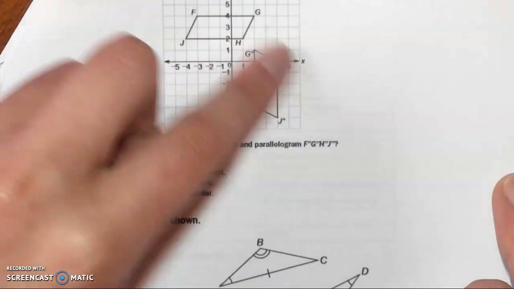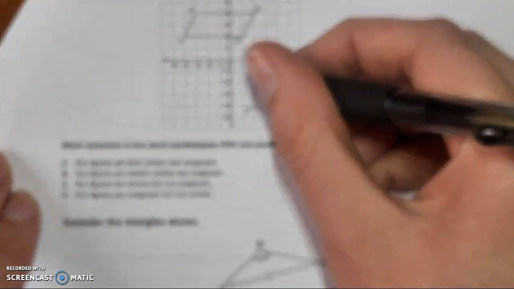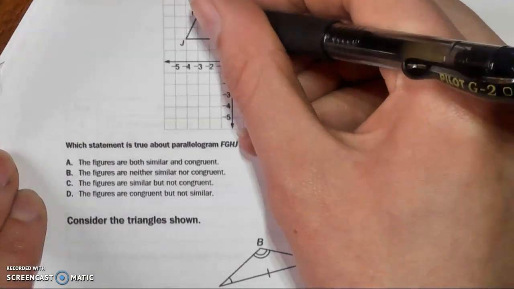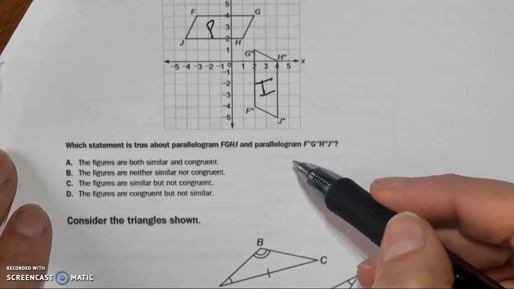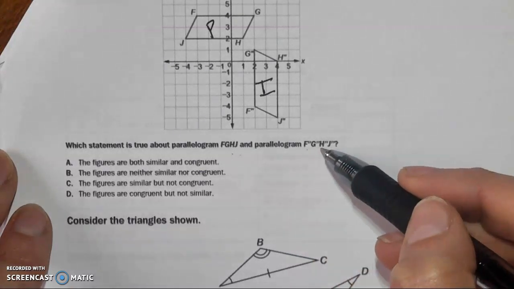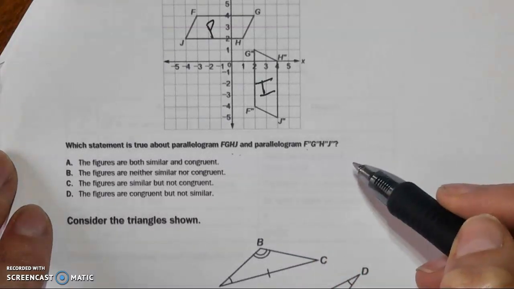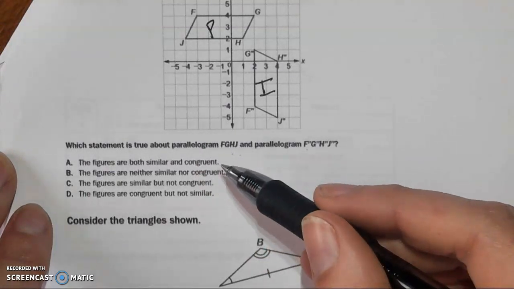So here is our graph. The transformations have occurred right here. This is our image. This is our pre-image. The question asks which statement is true about the parallelogram FGHJ and parallelogram F double prime, G double prime, etc. So let's read this. A, the figures are both similar and congruent.